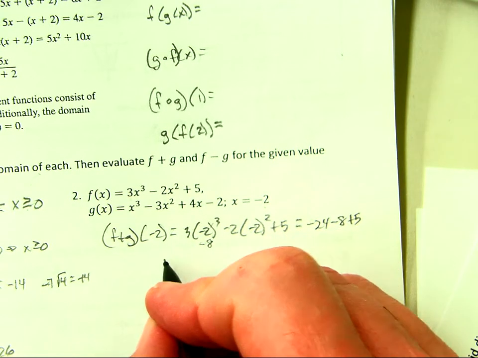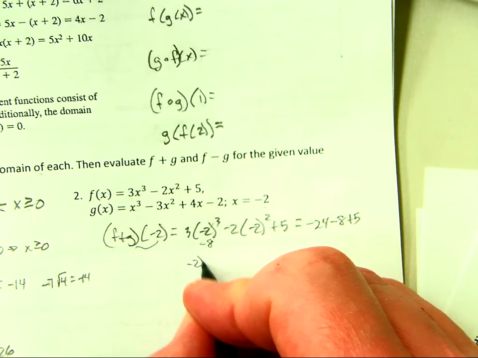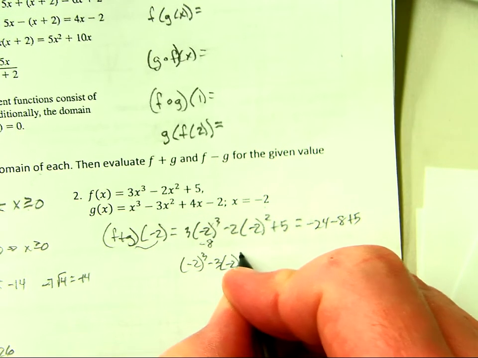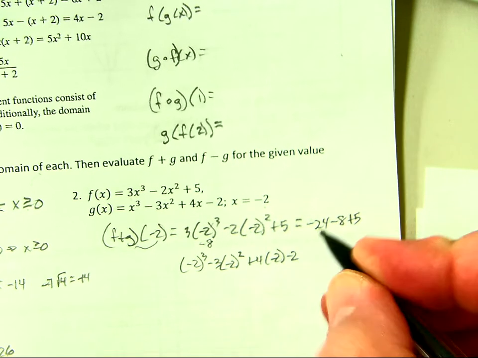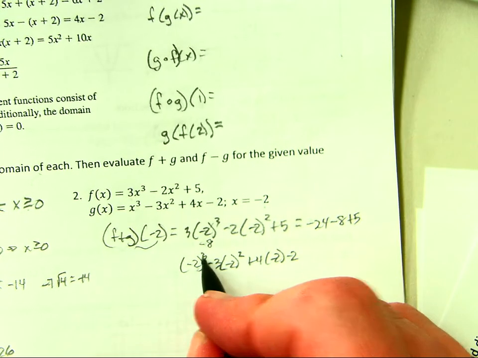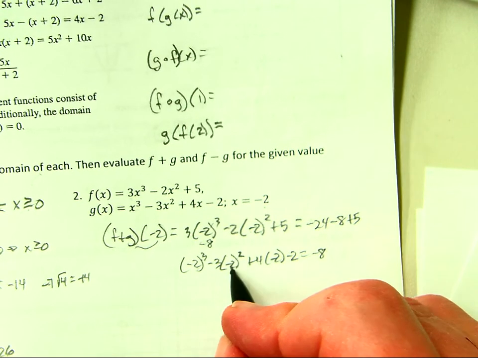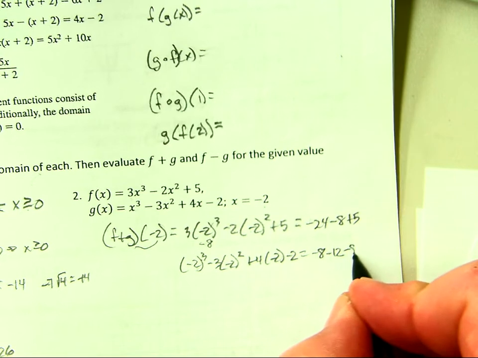Now g of negative 2, if I plug in negative 2, that's a negative 2 cubed minus 3 times negative 2 squared plus 4 times negative 2 minus 2. See, negative 2 cubed is a negative 8. That would be 4 times a negative 3 is a negative 12 minus 8 minus 2.